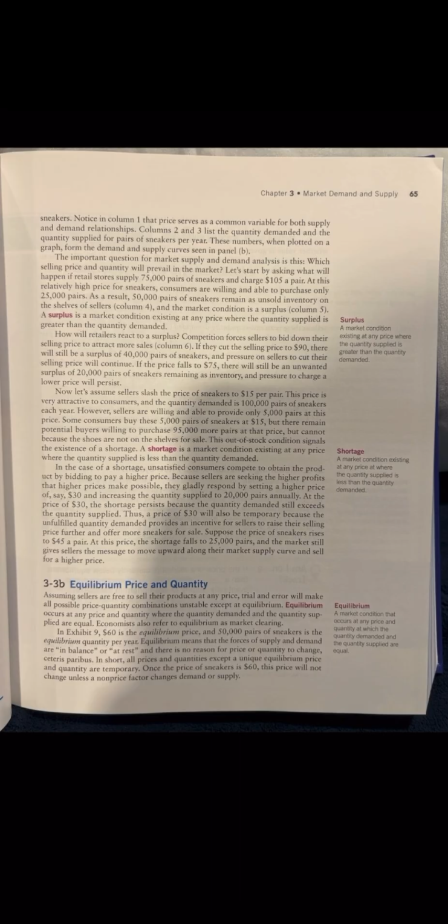3-3B. Equilibrium price and quantity. Assuming sellers are free to sell their products at any price, trial and error will make all possible price-quantity combinations unstable except at equilibrium. Equilibrium occurs at any price and quantity where the quantity demanded and the quantity supplied are equal. Economists also refer to equilibrium as market clearing.